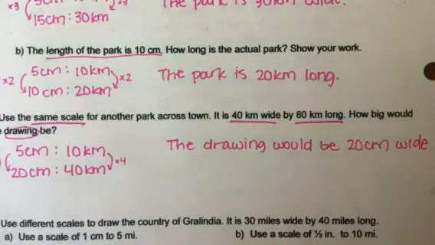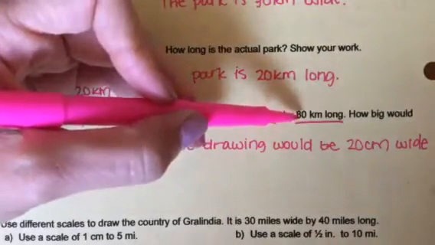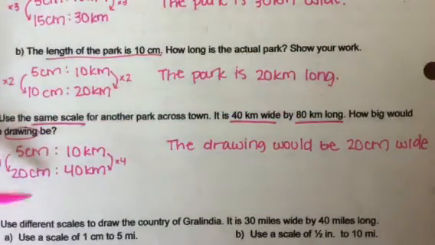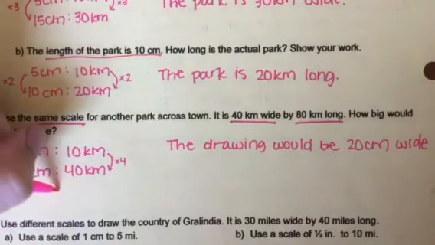So the drawing would be 20 centimeters wide. Okay, now let's figure out how long it would be. Well, it says 80 kilometers long. I can either continue my pattern of counting by 5s, or again, I can just find the scale factor.